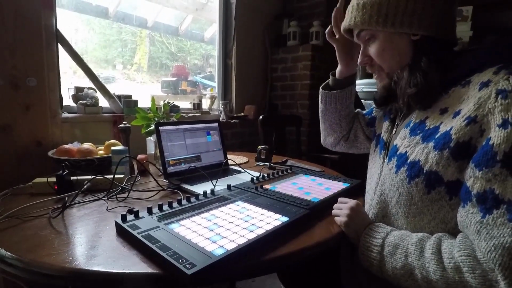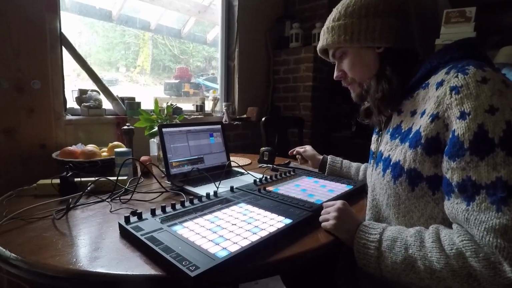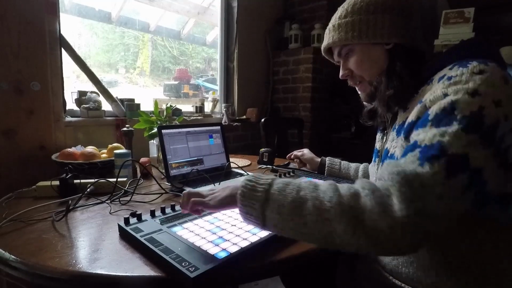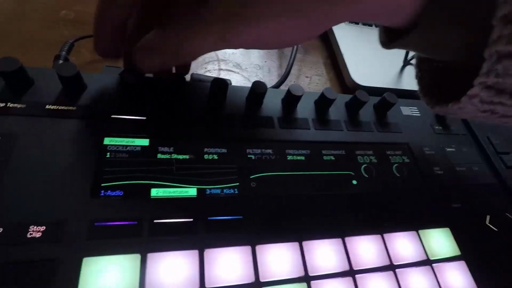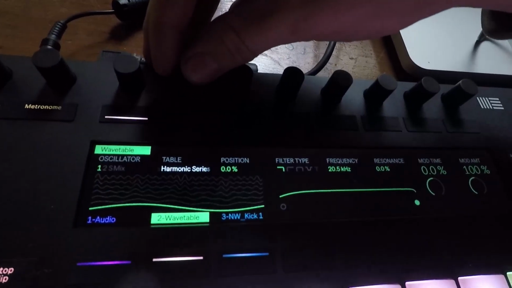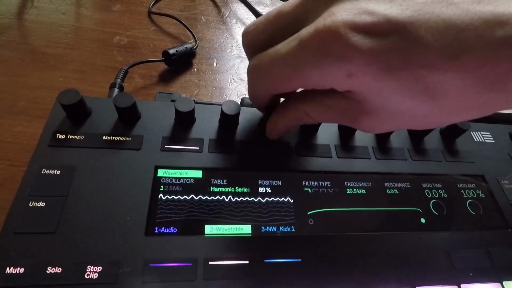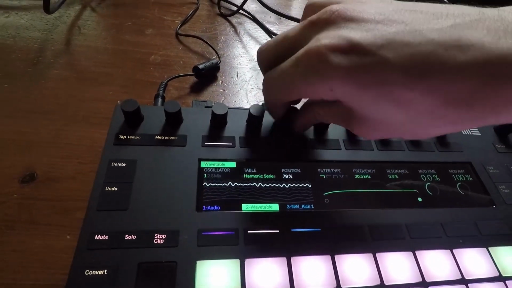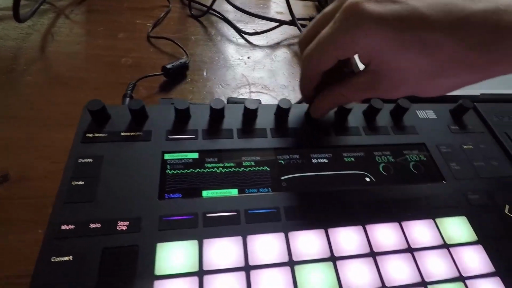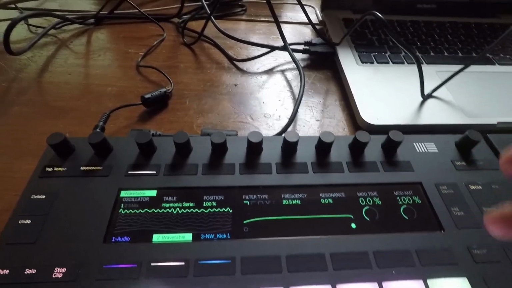So the benefits of having a higher quality display: for Ableton devices, such as Wavetable, if you look here, you can physically see the shapes. You can change the position and stuff like that. That's really cool. Beauty. And it's really smooth. It actually feels nice. Like, really nice. Over here you've got your filter, things like that. You can make a track without even looking at Ableton.